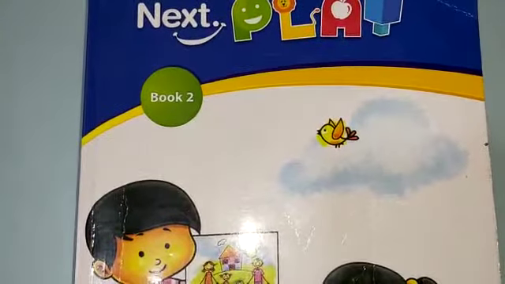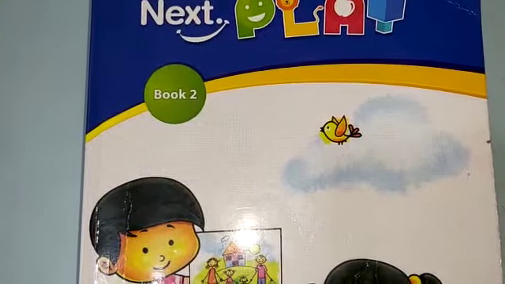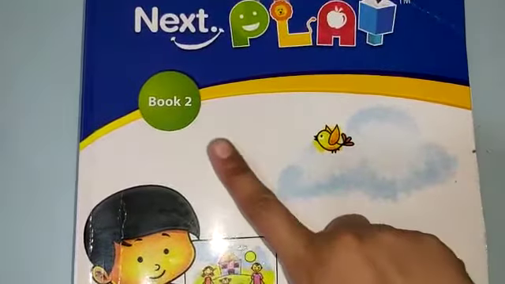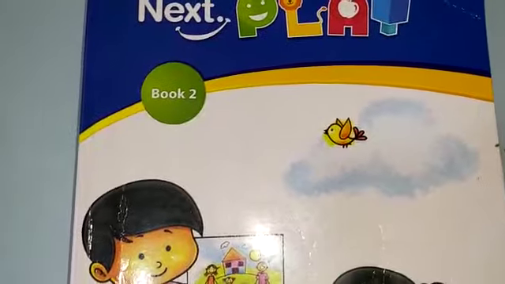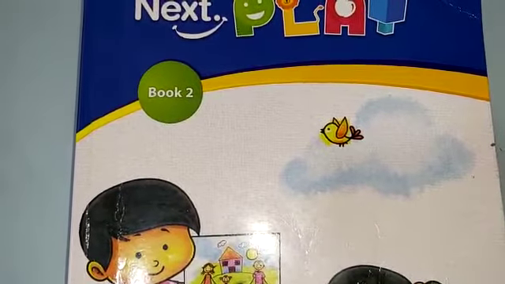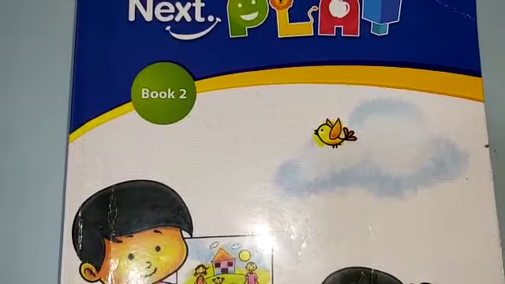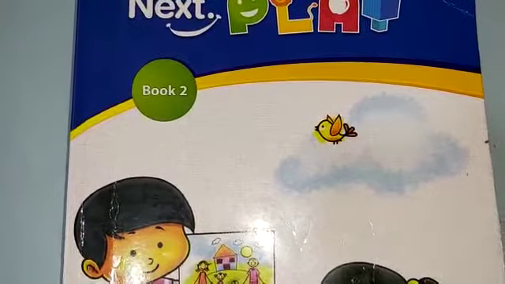Okay, now let's do a bit of studies also. Today we are going to study in our book number 2. In our book number 2, we are going to study page number 29 and 30. So please open page number 29.